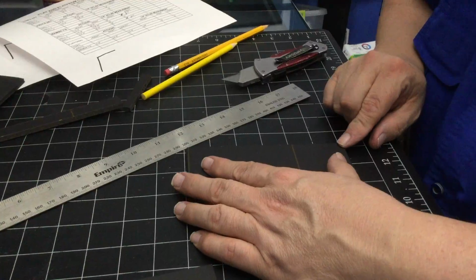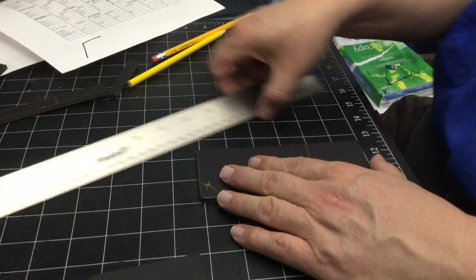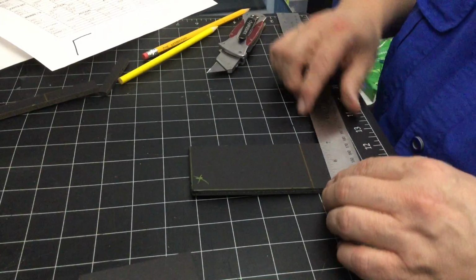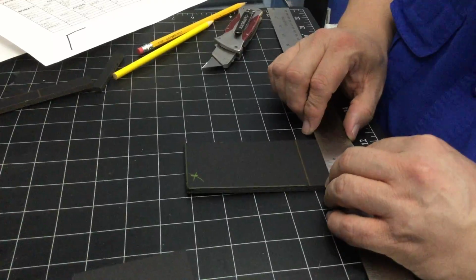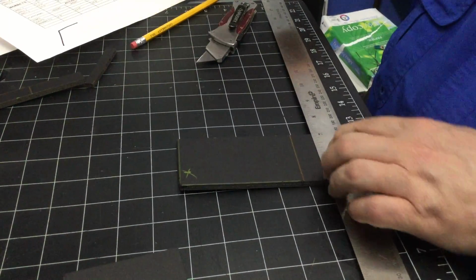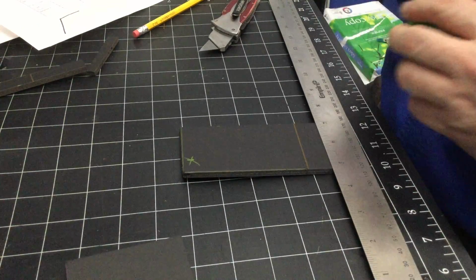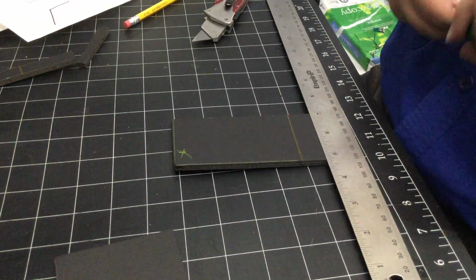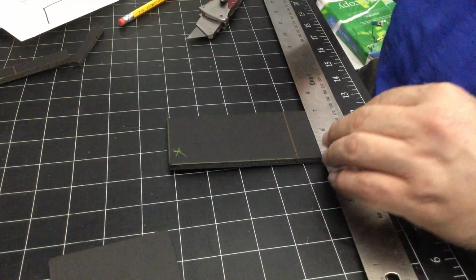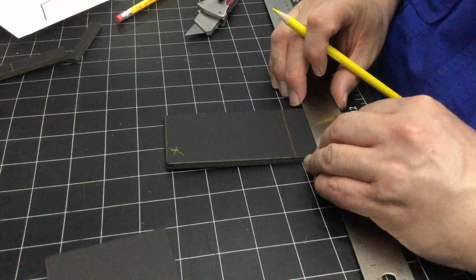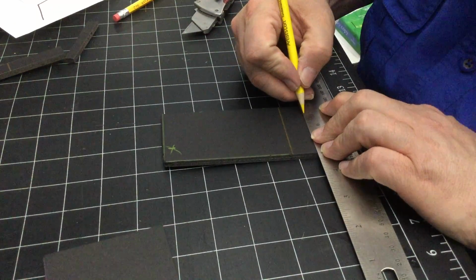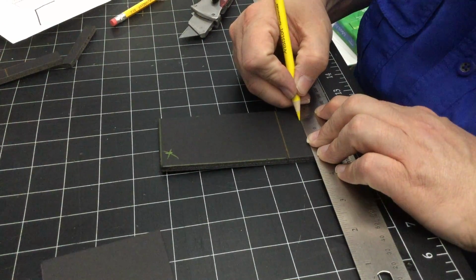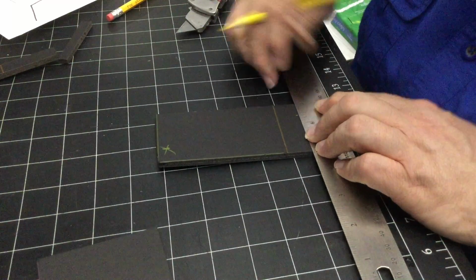And see, that's cut much better. So mark out my other piece. Just a little over a half.